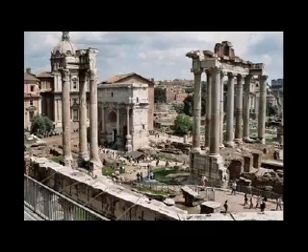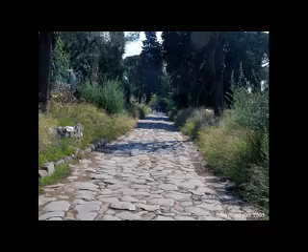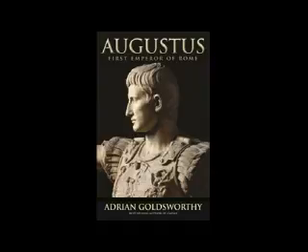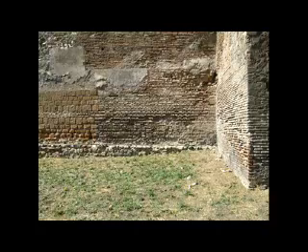Then they built roads across the land, by 312 BC with the Appian Way, the first paved road, built by Appius Claudius. The successor of Caesar was Augustus, crowned first emperor. They had waterproof concrete, a mix of volcanic sand, water, and lime.